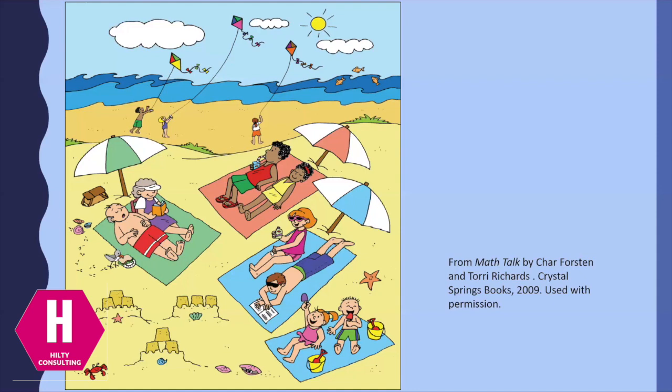And because they have that concrete material that they can connect with, it makes it easier for them to answer those questions as well. We could put the 2 towers together and talk about how many people were at the beach today. Lots of different ways that we can extend that.